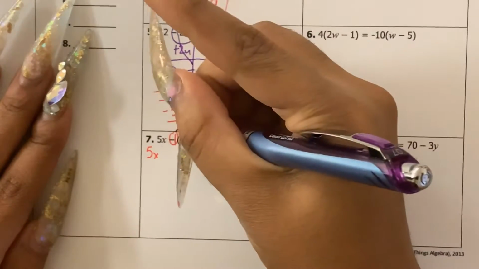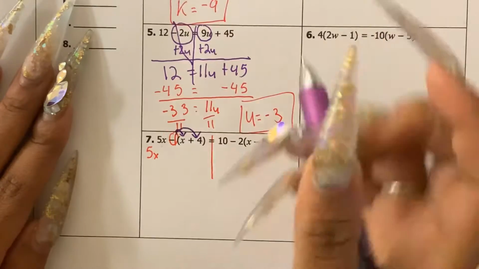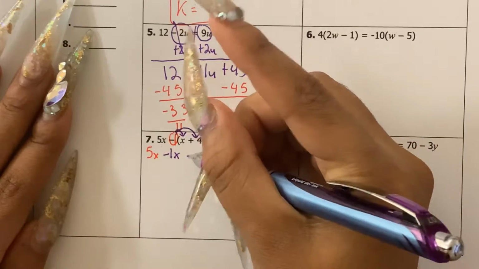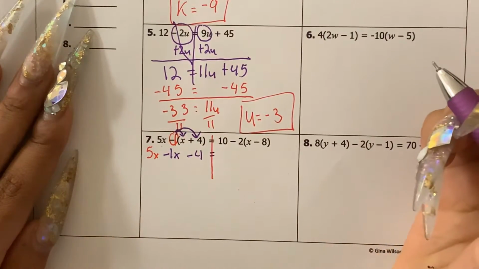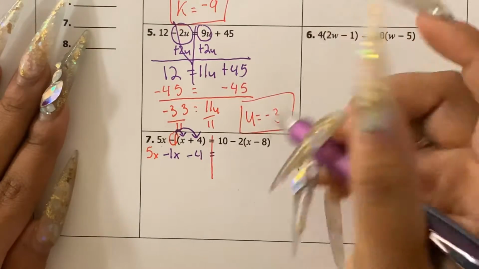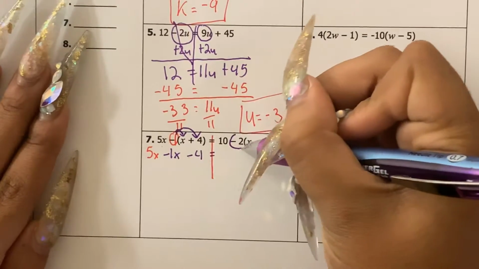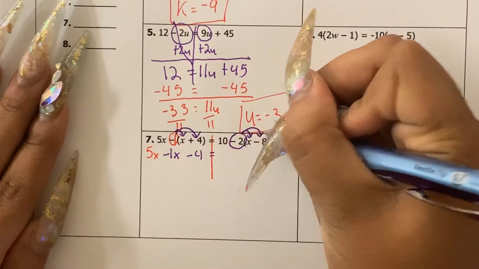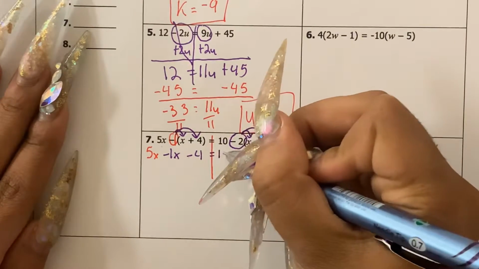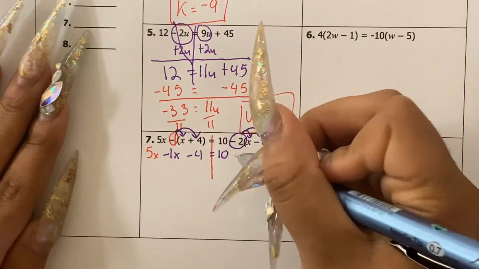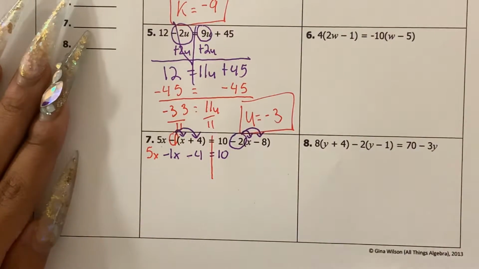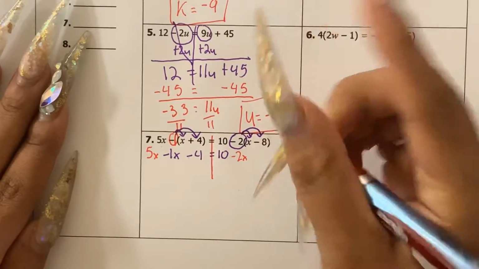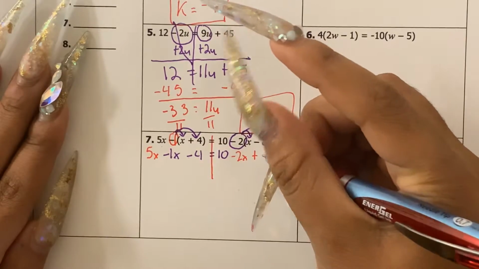So I'm going to distribute a negative 1 to what's inside the parentheses. So negative 1 times x is negative 1x. Negative 1 times 4 is negative 4. Okay, on the right side, what's going to be distributed? This negative 2. Make sure you circle the sign with it, because the sign matters. That's a negative 2. It's not a positive. So this 10, I'm not going to do anything with that yet. Okay, distribute negative 2 times x, negative 2x. Negative 2 times negative 8 is a positive 16.